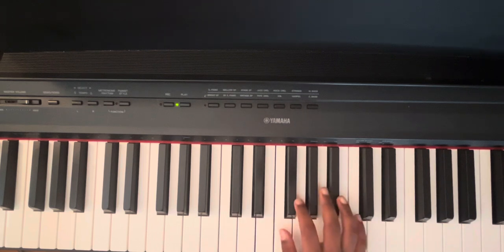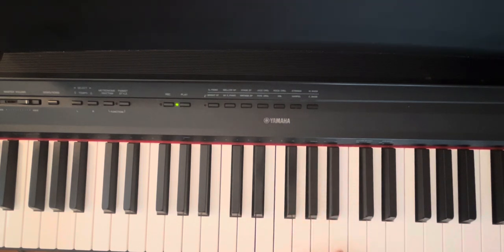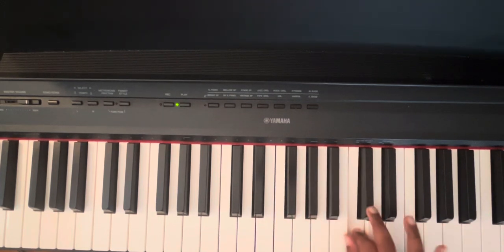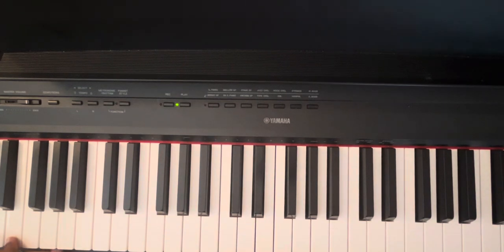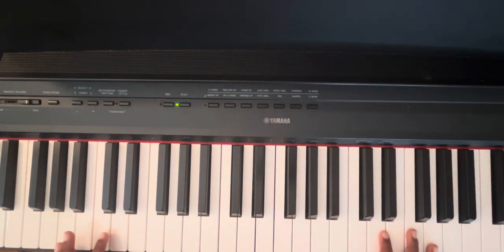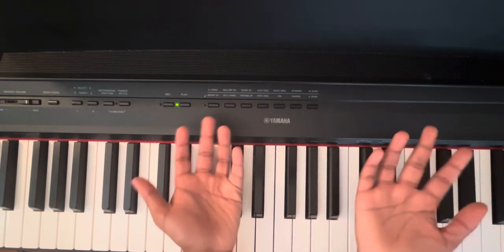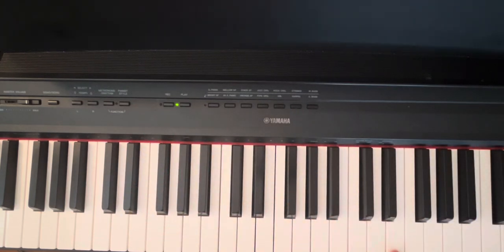There are 52 white keys on the piano and there are 36 black keys on the piano, bringing it to a total of 88 keys on the piano. The 88 keys, the lowest is this one, low A, the highest is high C. So if you're wondering what A and C are, well, I'm going to teach you today.